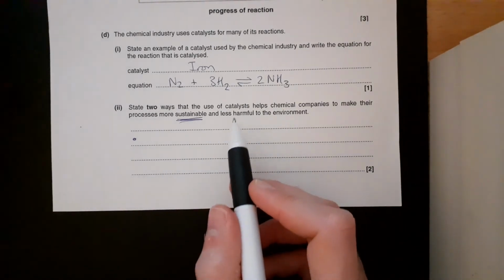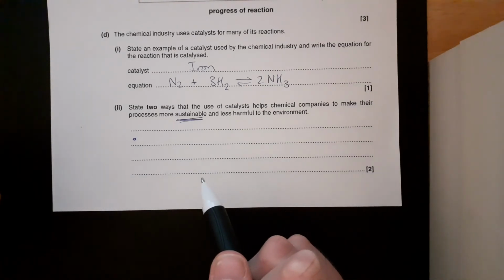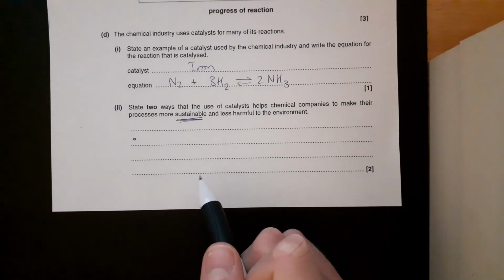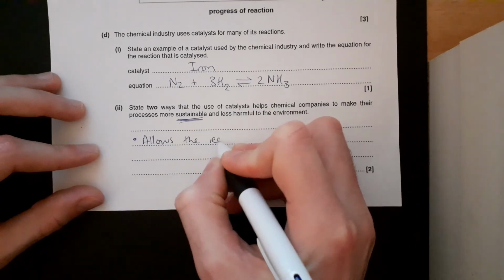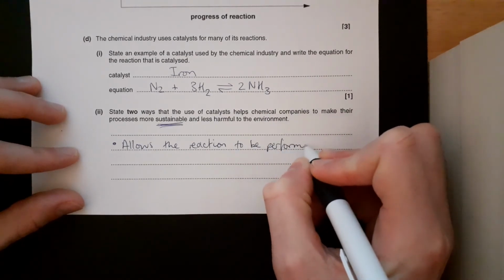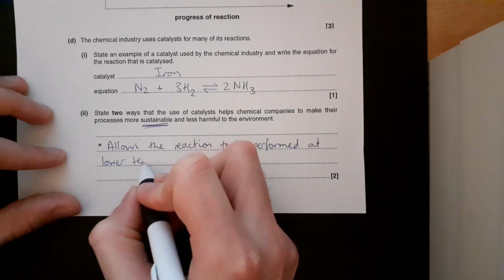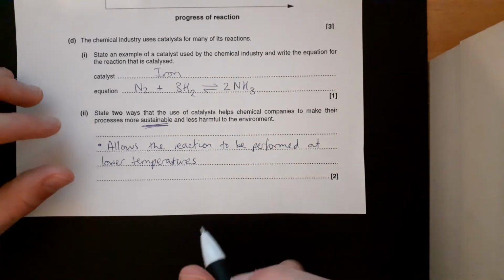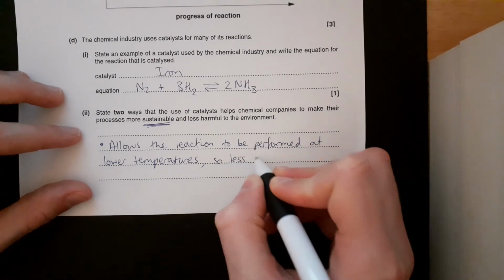So if we use a catalyst, it does lower the energy, lowers the activation energy. The benefit of that is that we don't need to heat the reaction up as much. Yeah, because we're saying it doesn't need as much energy to get started, so why do we need to heat it? So it allows the reaction to be performed at lower temperatures. Why is that? What's that got to do with the environment? Well, how would we be heating it up? You'd be heating it up by burning some kind of fuel, usually. Okay, so it allows the reaction to be performed at lower temperatures, so less fossil fuels are burned.